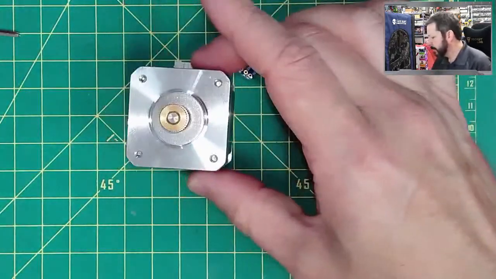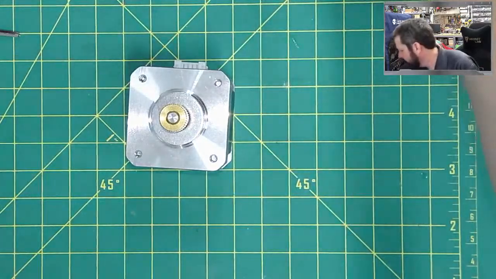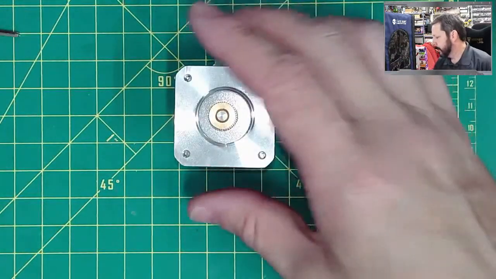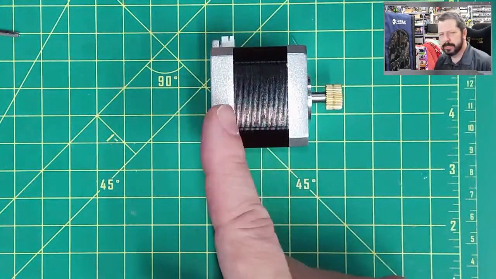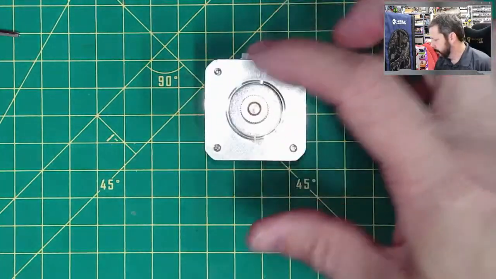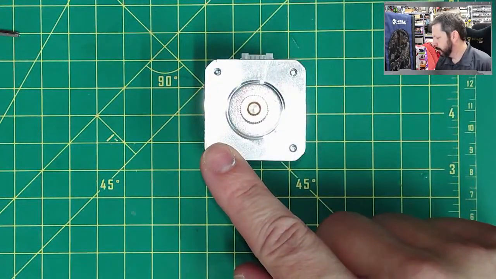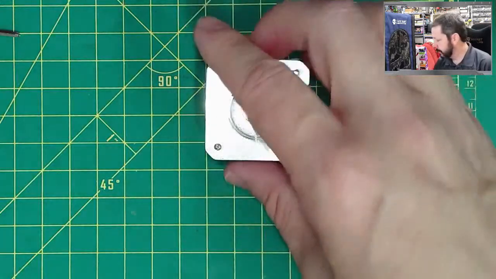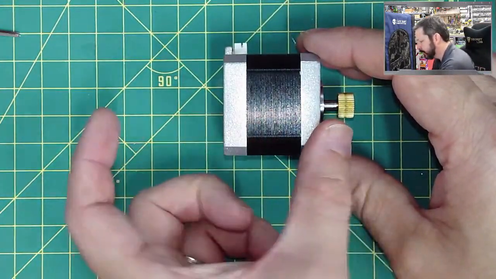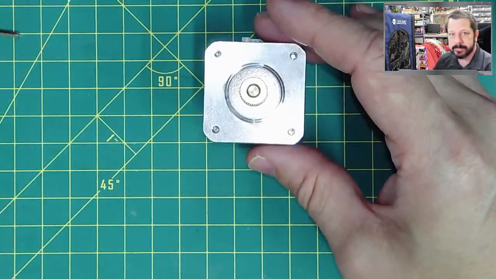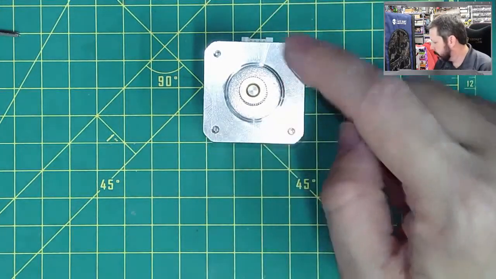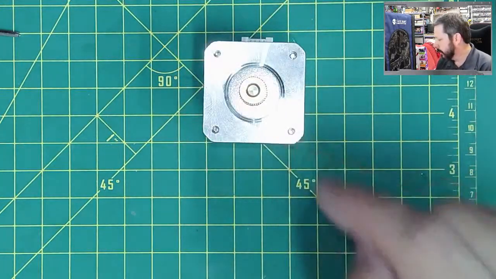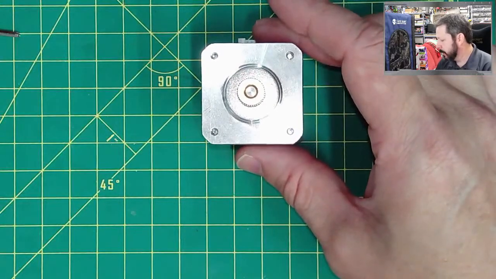This is called a NEMA 17, and the 17 doesn't have anything to do with this dimension. The 17 has to do with this bolt hole pattern. So you can have a NEMA 17 and it's this size, half this size, twice this size, and it's all NEMA 17. So NEMA 17 is talking about this bolt pattern on the front. And so that's how you deal with stepper motors.